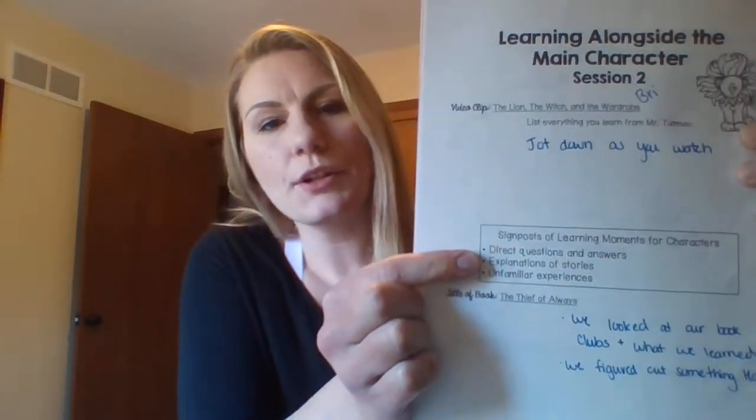So if you see in the box in the middle of the page there, and don't mind my writing all over, it says signposts of learning moments for characters. Okay, and then you see those 3 bullet points there. Those are different examples of signposts and when they might happen. So for example, a direct question and answer, that's when the main character is just blatantly asking what's going on, what's happening, and they're getting that response back. That's them learning and you're learning through their shoes as well.